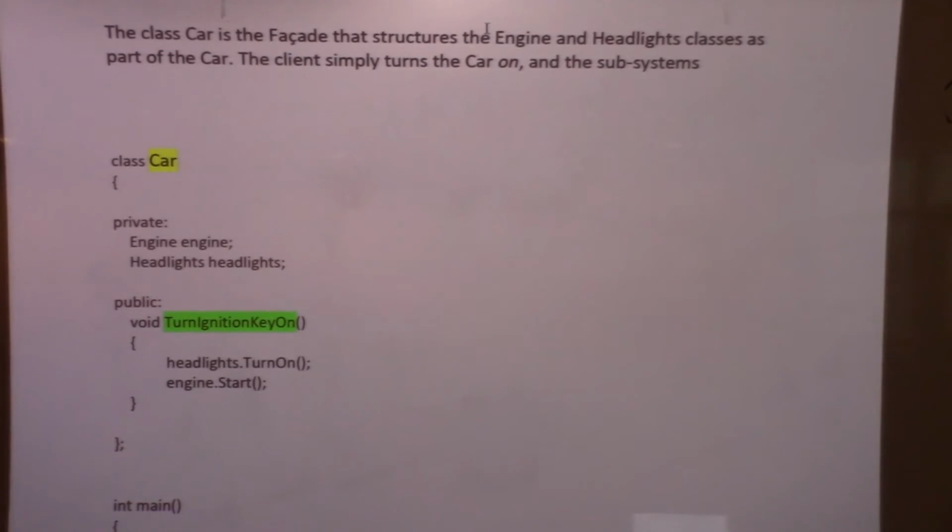But you still interact with those systems. When you push a lever, all of a sudden your gasoline fill area pops open. That's another subsystem. So the car allows you to interact with these systems, but you're not interacting with them directly. You're interacting with them through the car facade.